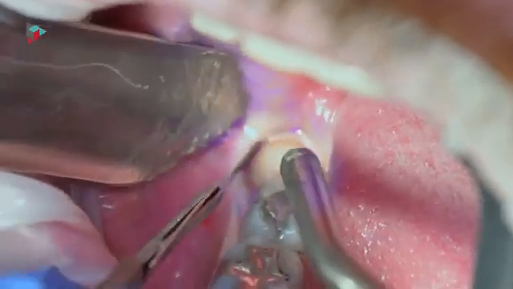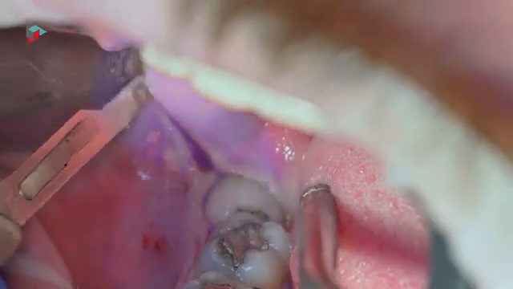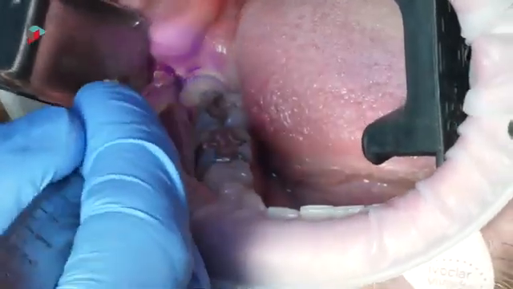We are looking at a good example of a tooth sectioning surgical procedure, and in this case, it's used to remove this impacted wisdom tooth.